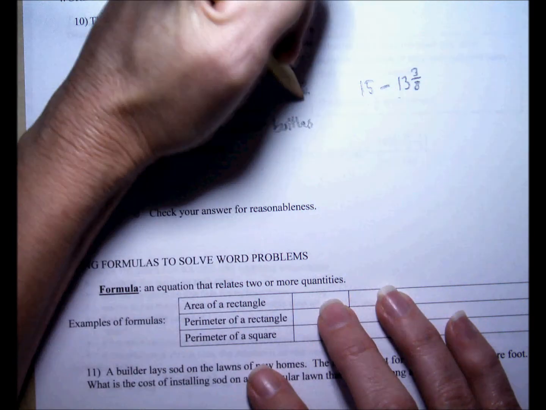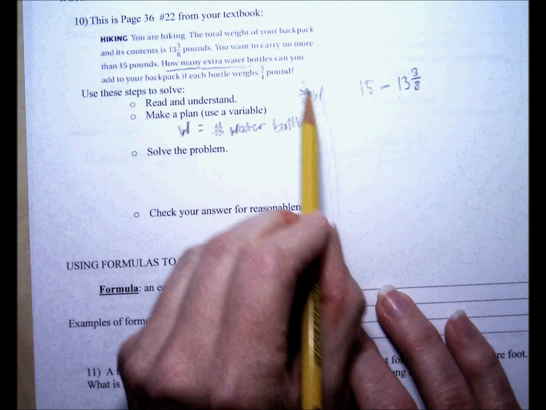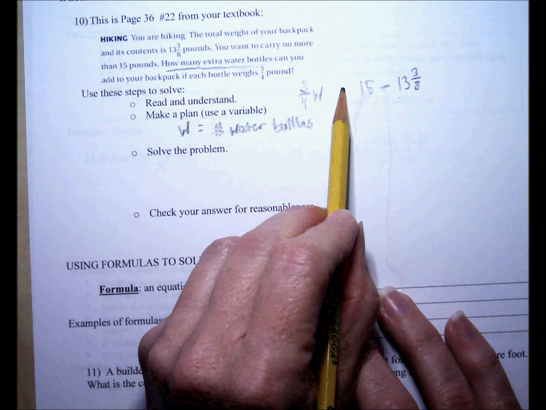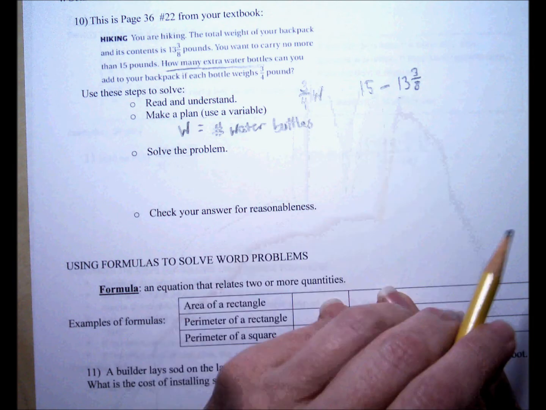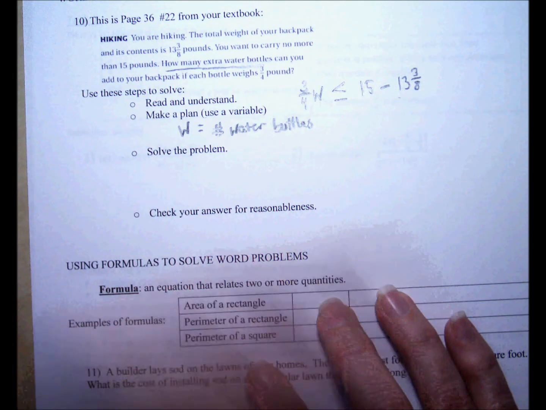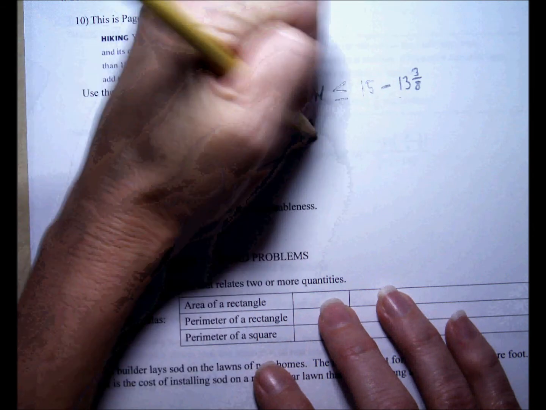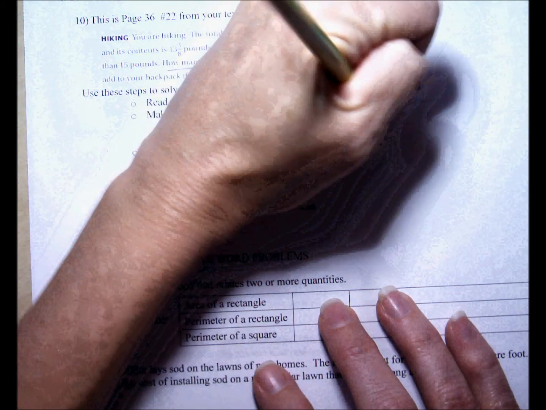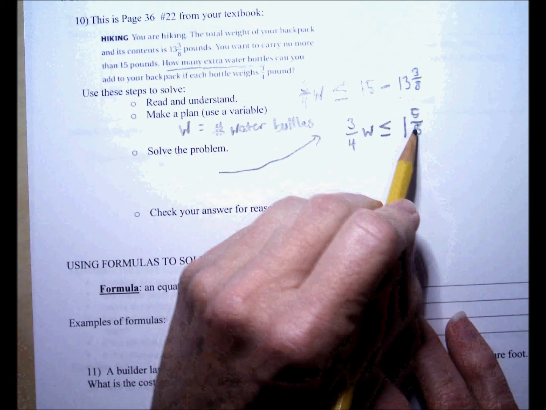Okay, so if W is the number of water bottles, and we know how much weight we have left, we need to find out the weight of W, a given number of water bottles. And that would be 3/4 pound times W. That would be the weight. Now, how can we compare this to that? Do they have to be equal? Not necessarily. The weight of the water bottles just has to be less than or equal to the weight available. Less than or equal to. So that is our inequality.